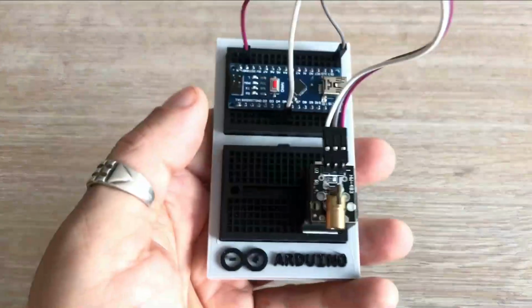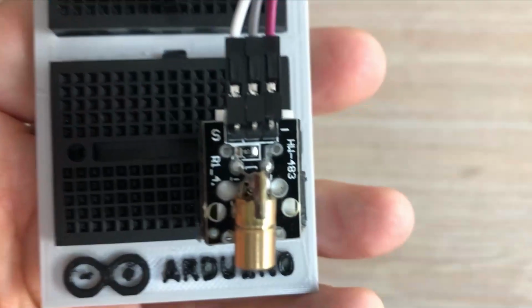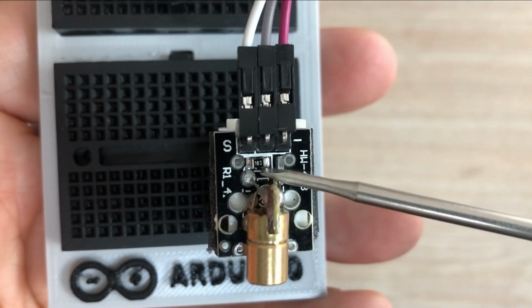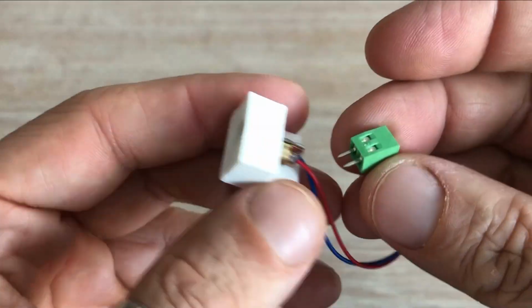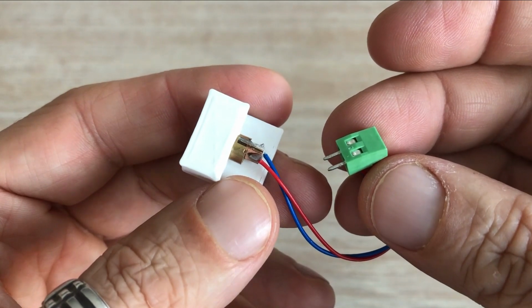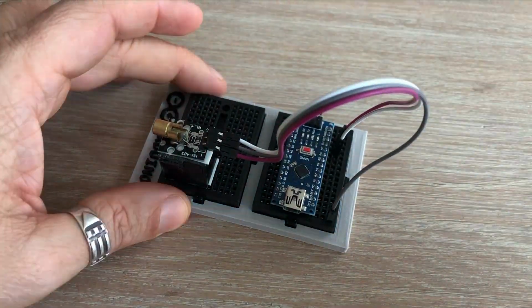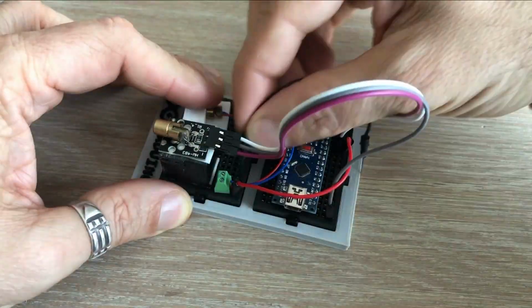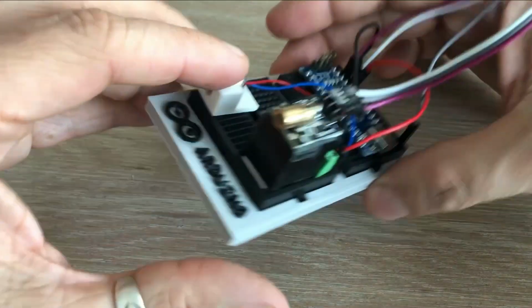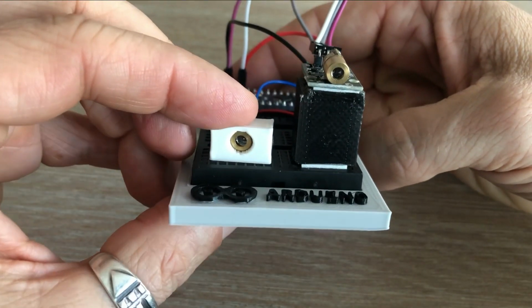I attributed those failures to weak laser signal, and this was probably caused by this resistor on the main board of the module. I decided to test this standalone laser module that does not have that resistor. I printed the holder for it and will use the screw terminal to connect it to the breadboard. But before I replace it, let's do a quick test.